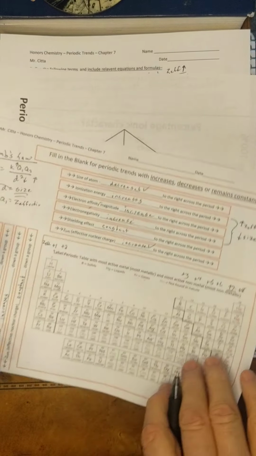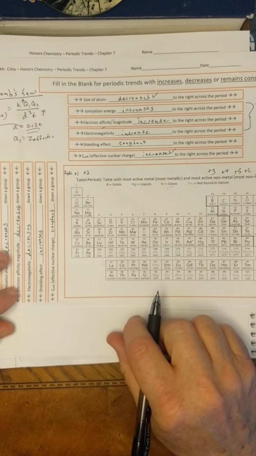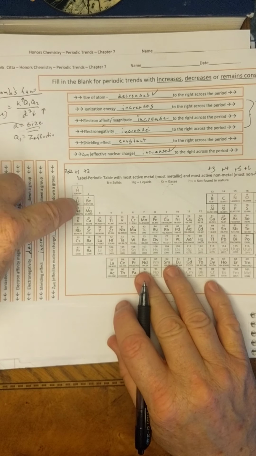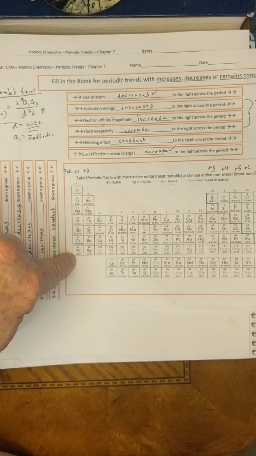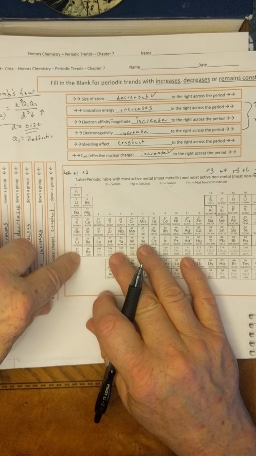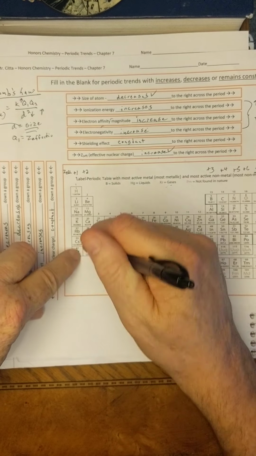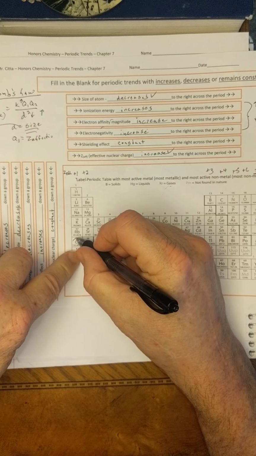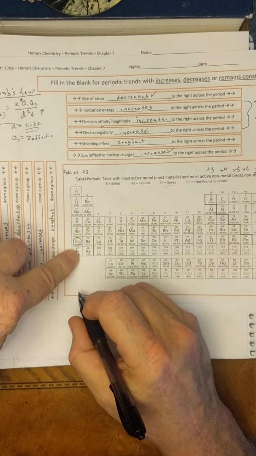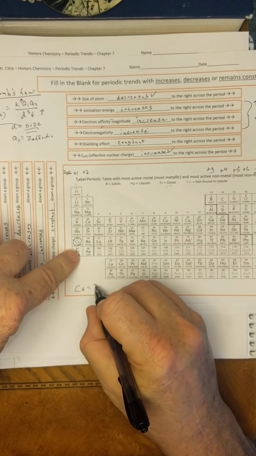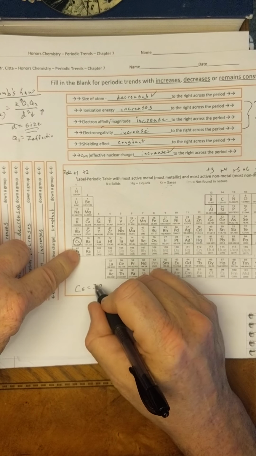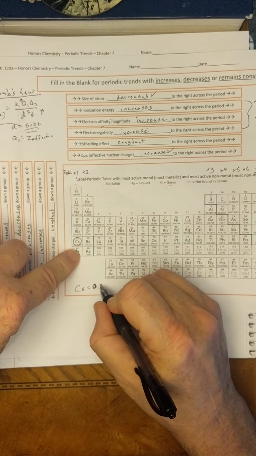And then if I ask you what's the most reactive metal, you would say to the left and down. That's the one that has the lowest ionization energy. Now francium is radioactive, so we usually just go ahead and say cesium. The electronegativity of cesium is 0.7.